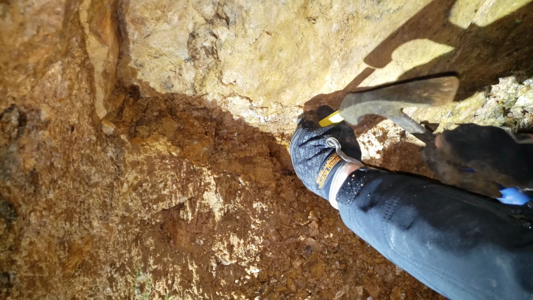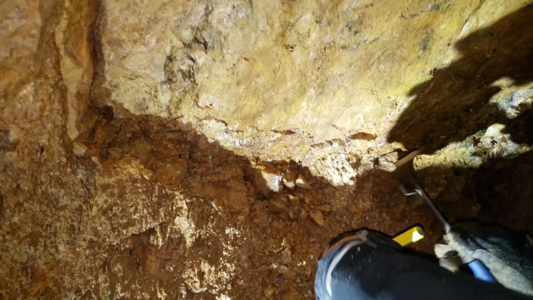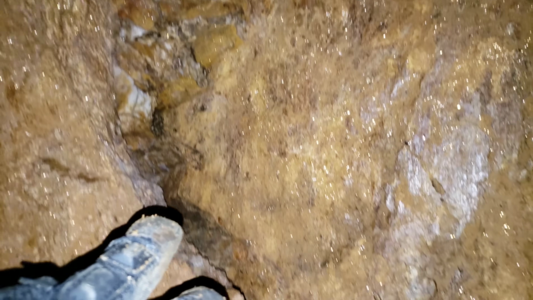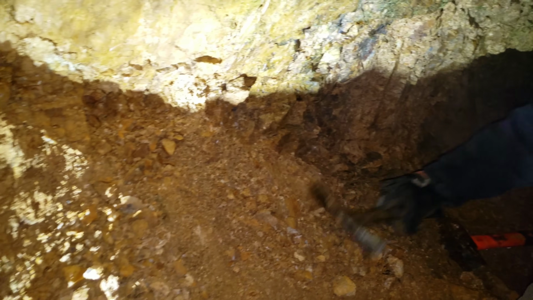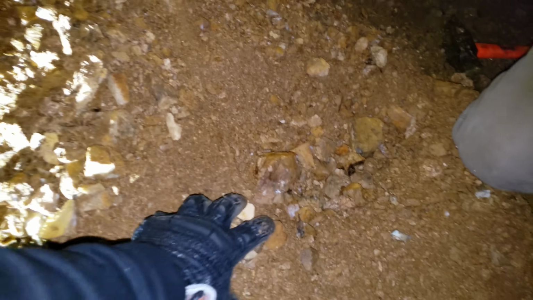Okay, so here is the quartz vein. You can see quartz running with your schists all along here, runs all the way down here, and this way in the adit. So loads of quartz samples here.